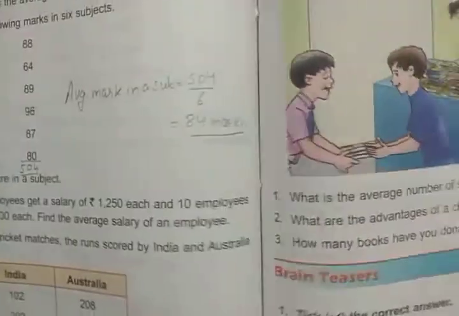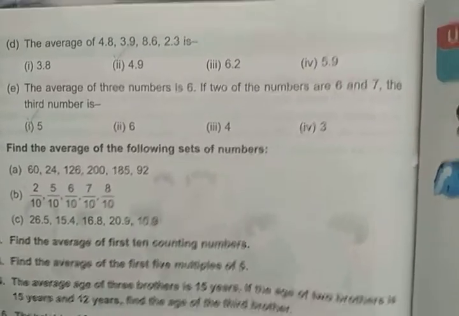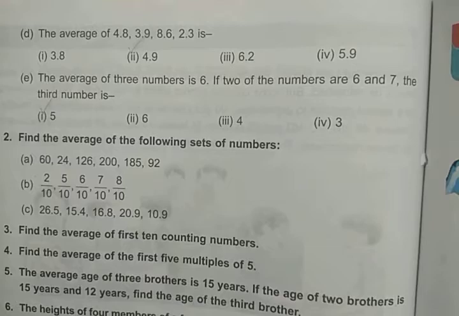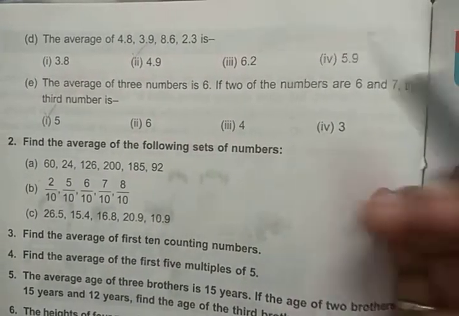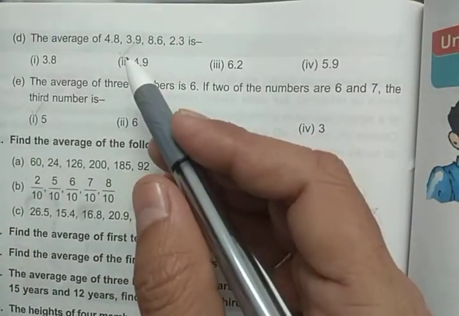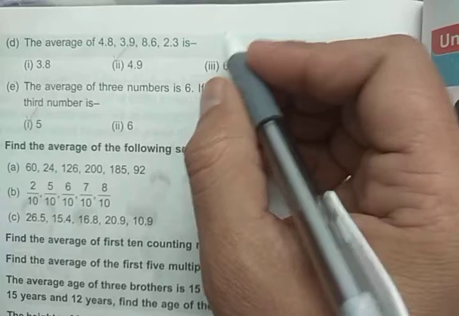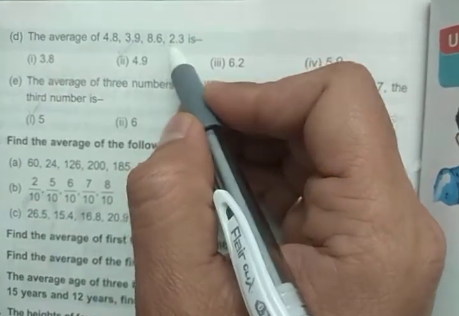Now the next one: the average of 4.8, 3.9, 8.6 and 2.3 is. Again in the same way, first of all we have to add and then find the average. So add them. What will we get? 4.8, 3.9, 8.6 and 2.3.